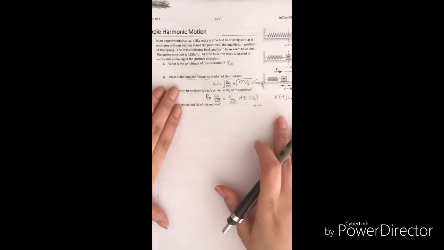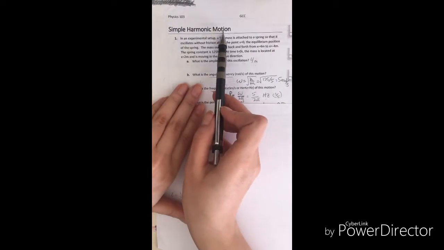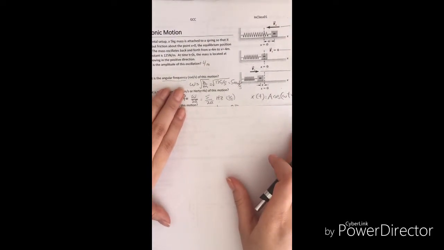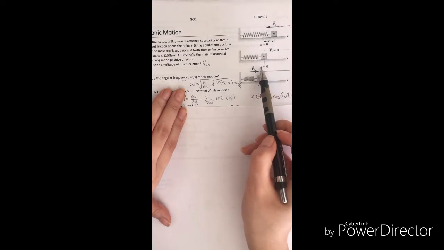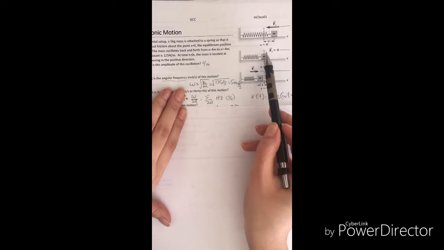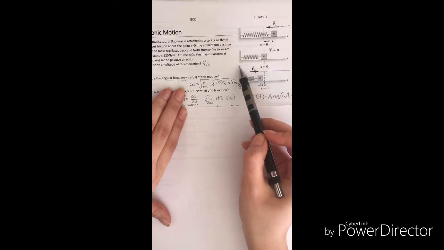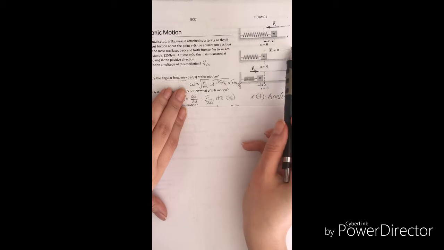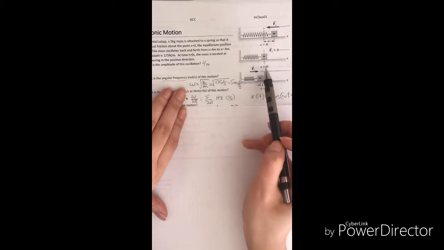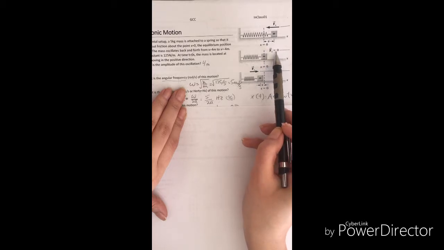So now let's solve the problem. This is a simple harmonic motion problem, the simplest question, a spring mass system. Here x equals 0. When x equals 0, the mass is located at x equals 0. This is the equilibrium position, when the force of the spring is 0.